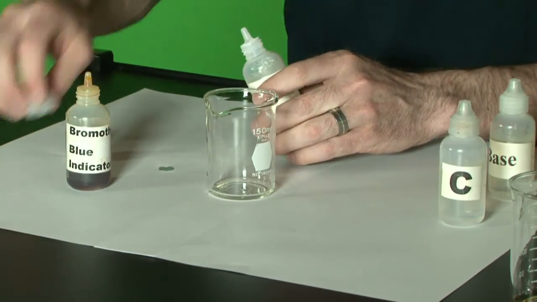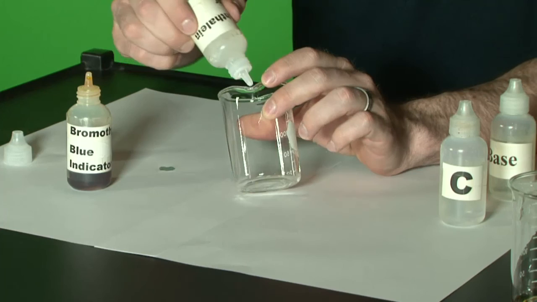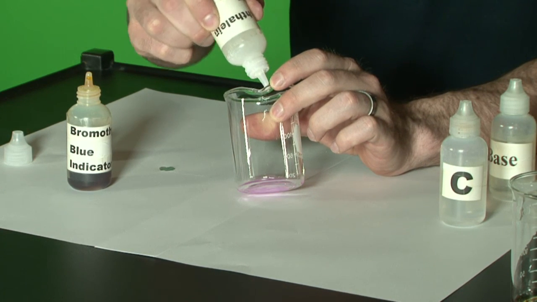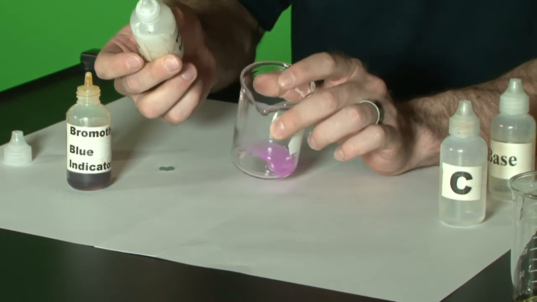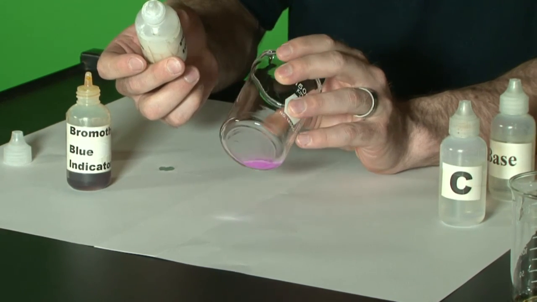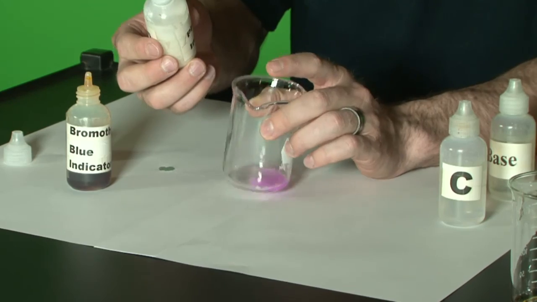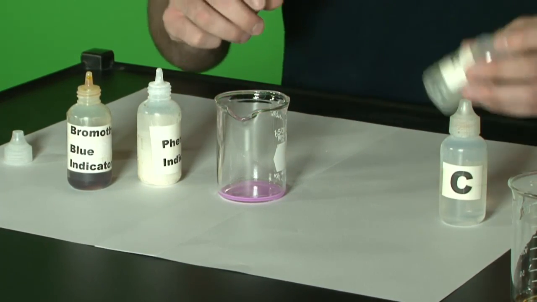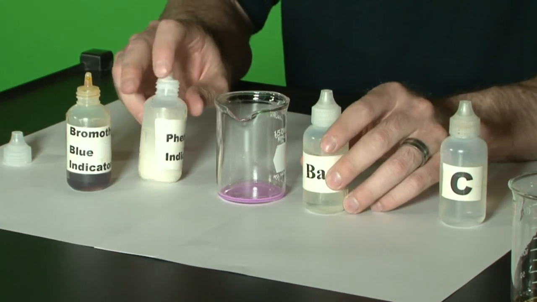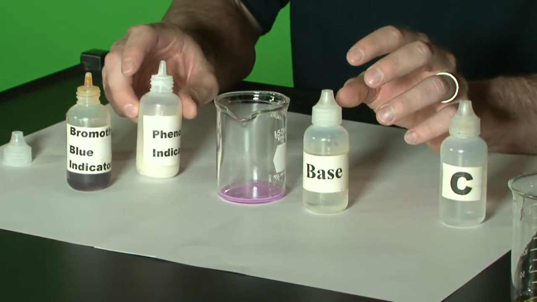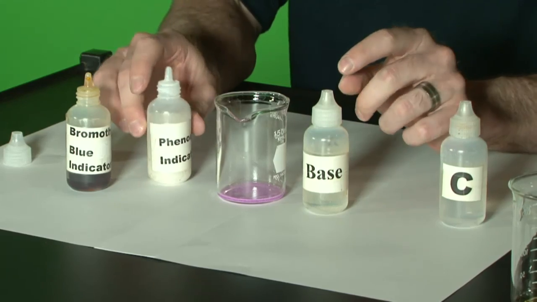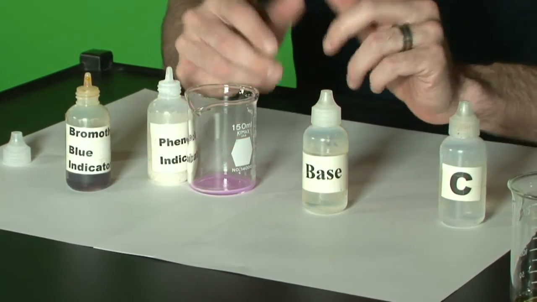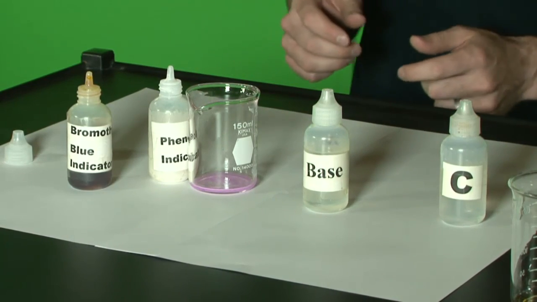So this one is very obvious. Just like the blue changed to that really bright blue color, I take two completely clear liquids and I mix them together, and I get this really bright pink color. I took a base, which was completely clear, and then this phenolphthalein, which was a clear liquid, and I mix them together and I get this really bright pink stuff. And that's how indicators work. They change colors very quickly.